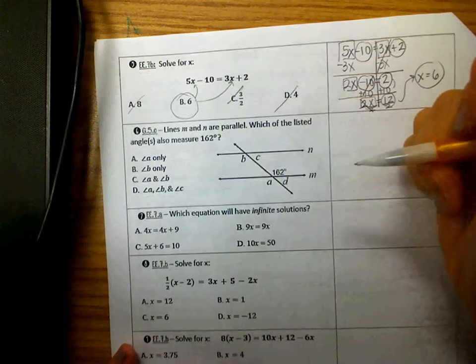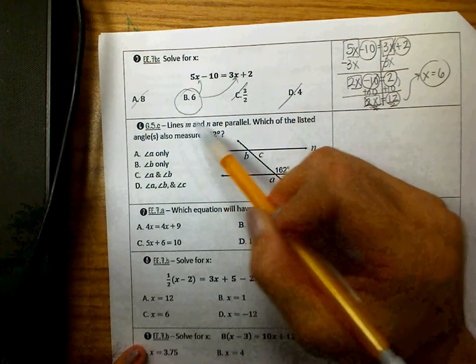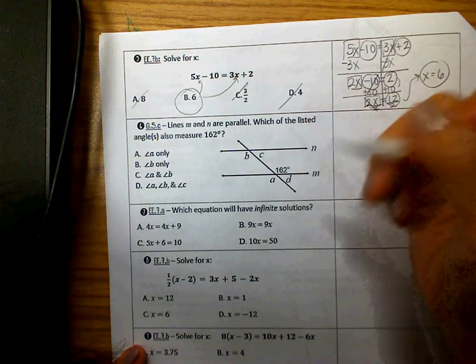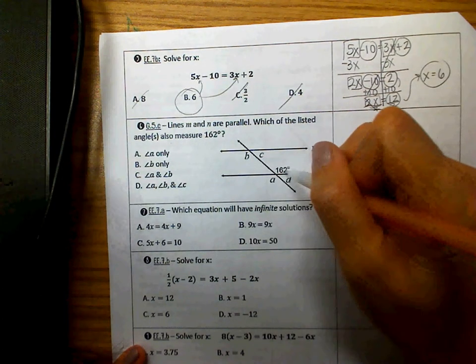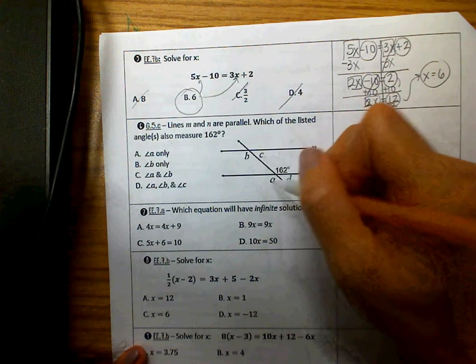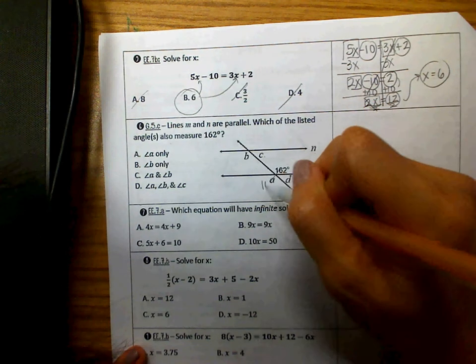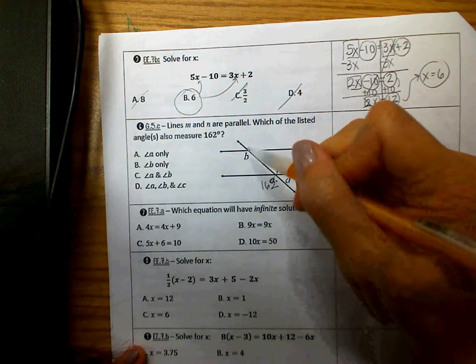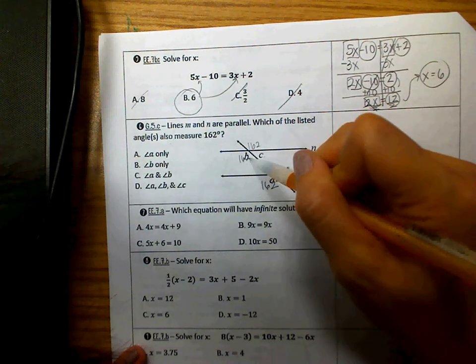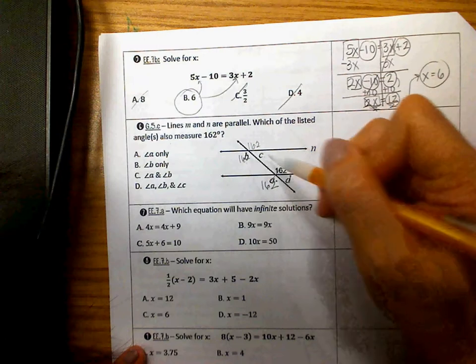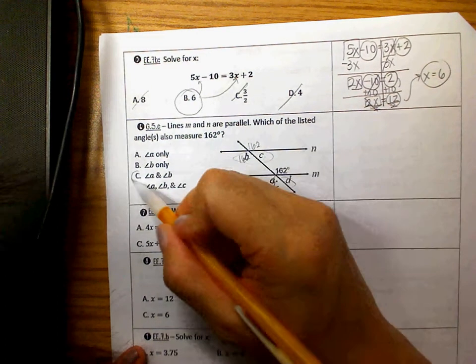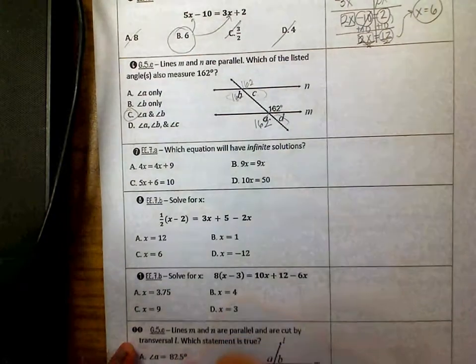Okay, so lines M and N are parallel. Okay, which of the listed angles also measure 162? So, okay, let's see. So out of these four, this is vertical, so this should be 162. Okay, but also, if you guys remember our little trick, these should also be 162. So out of these four choices, then A and B should be. So C.